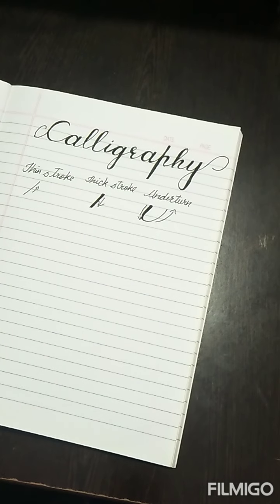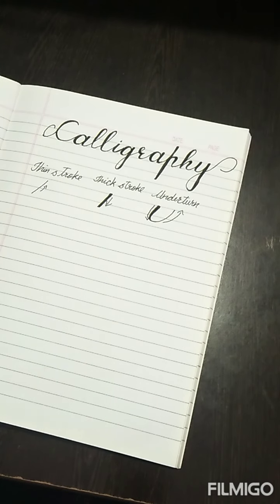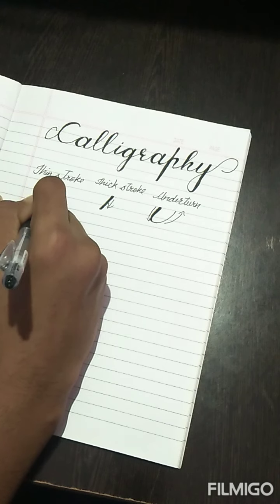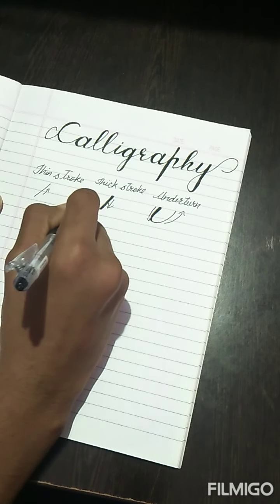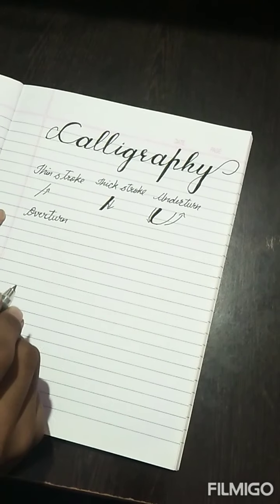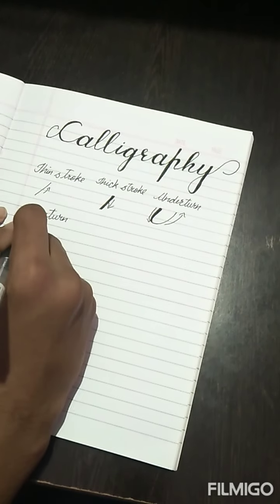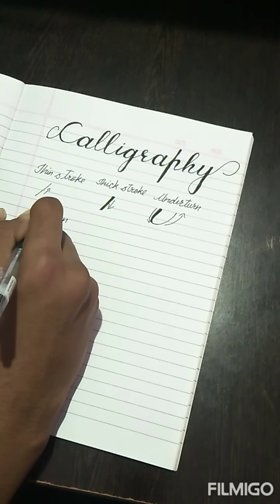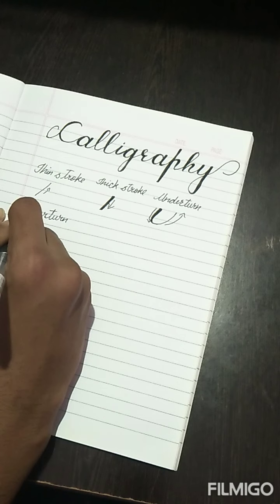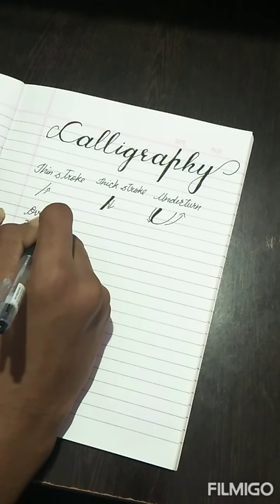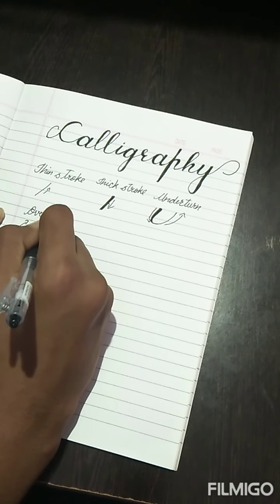Now the fourth stroke is the overturn. So the overturn is like an N, or the opposite of U. Now this is the line which goes up, and this is the line which comes down.